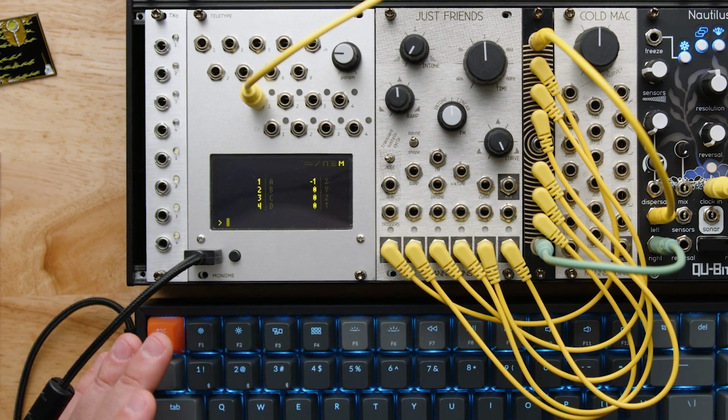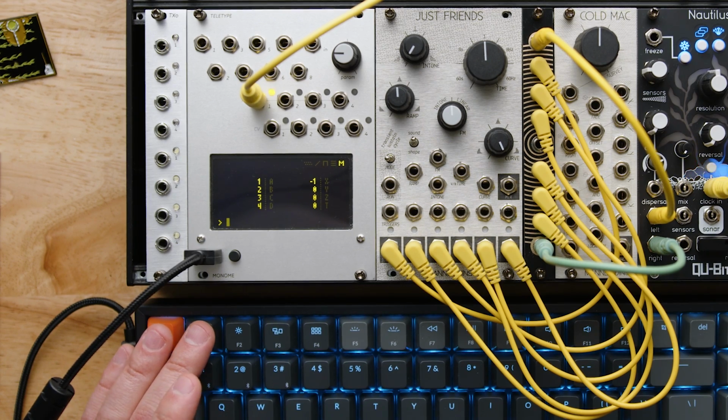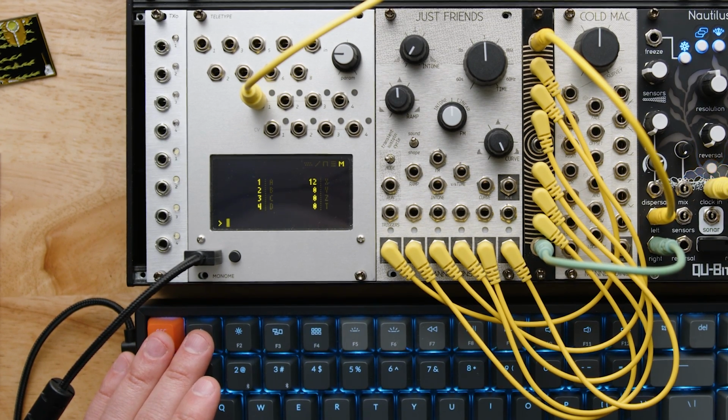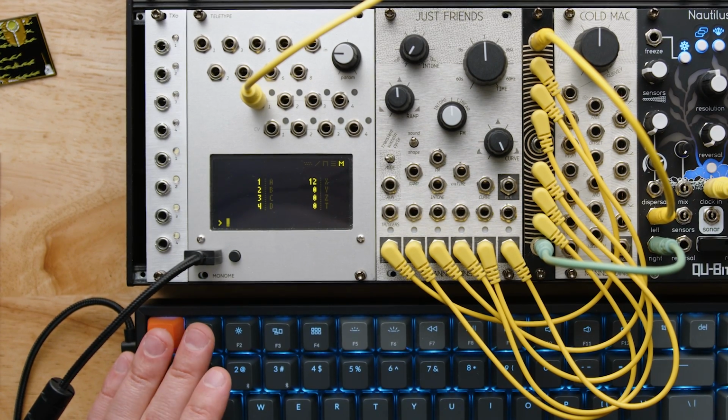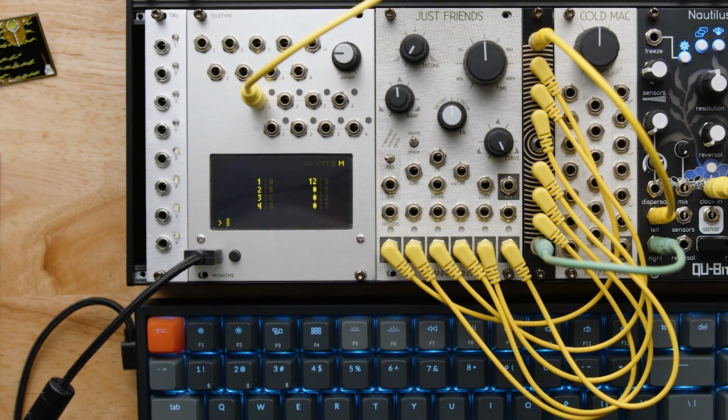Now we could continue firing that by hand, but we're going to explore a more fun and interesting way to do that with Nautilus, which is a delay module. So how are we going to do that, you might be asking yourself. Well, we'll get there, but first, let's talk about Nautilus.